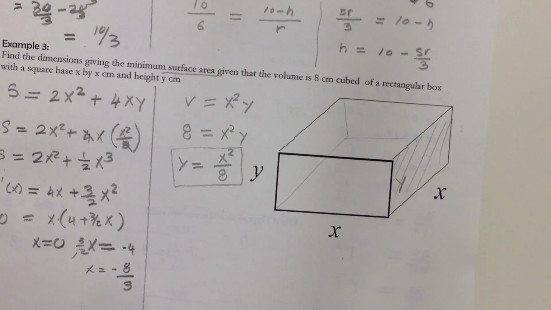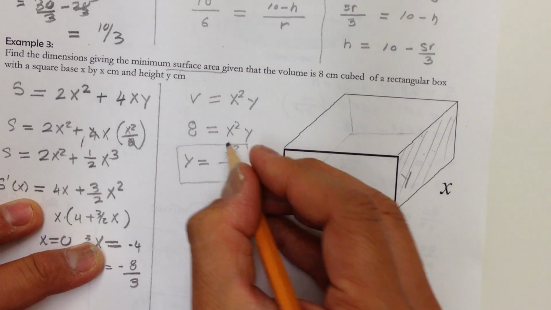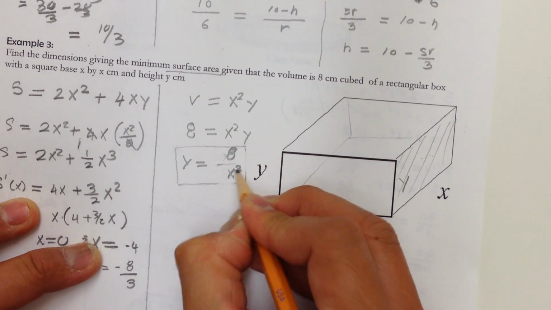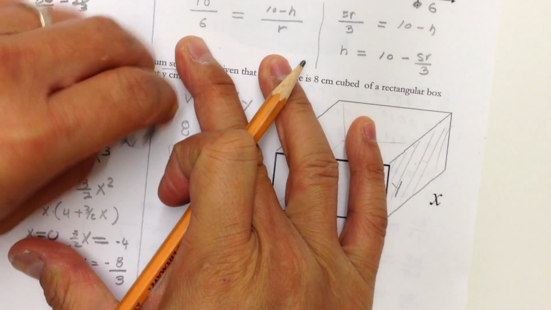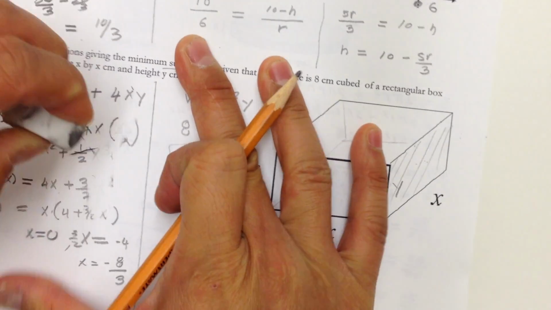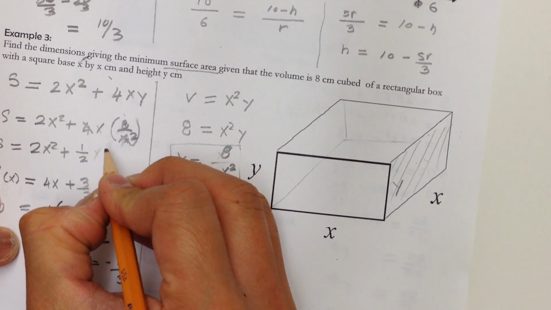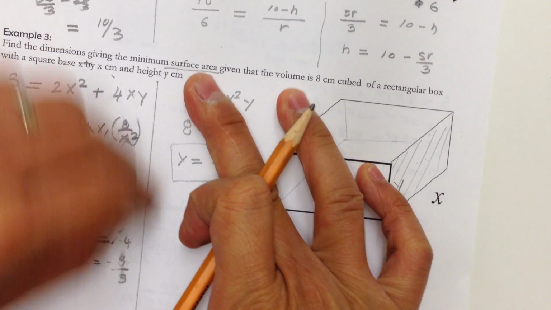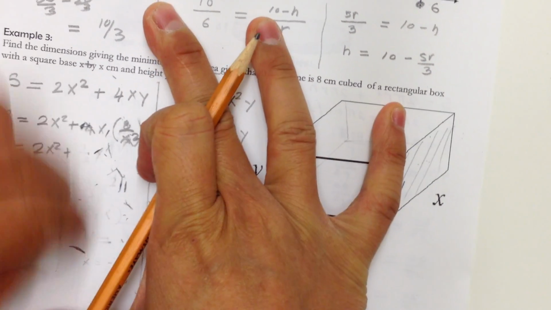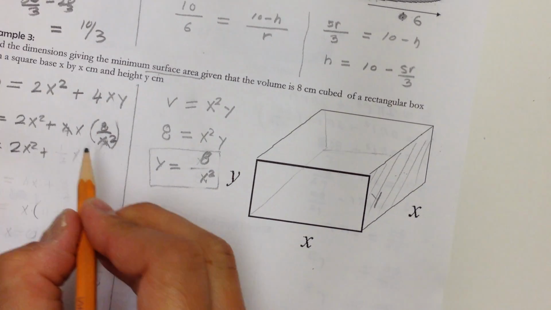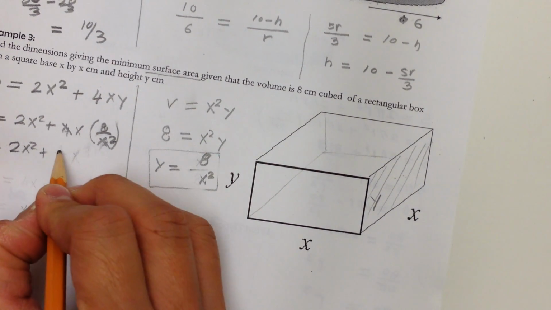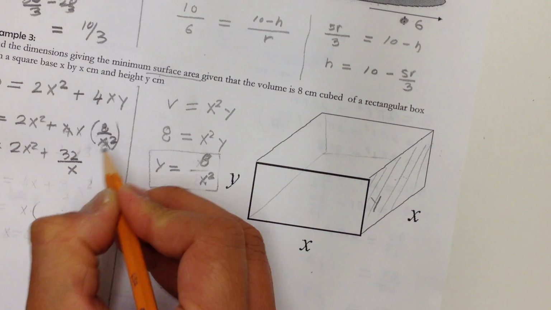And I think I know why. This is my mistake and not yours. This should have been 8 over x squared. Okay, so look over here. This should have been 8 over x squared. That's why. So replace this. Sorry about that. It's going to change a lot here. 8 over x squared. I'm just going to erase everything here. Okay. Plus, and then what you're going to get here is 32 over x.